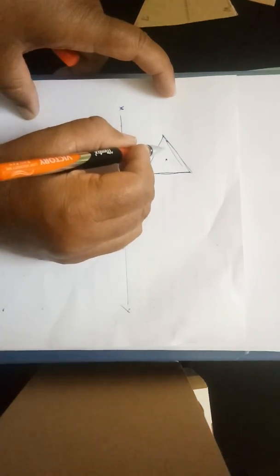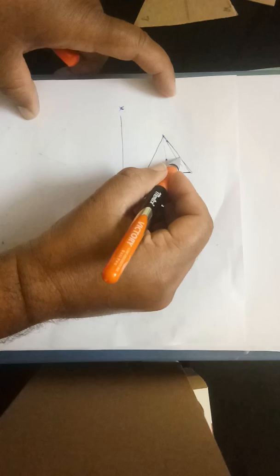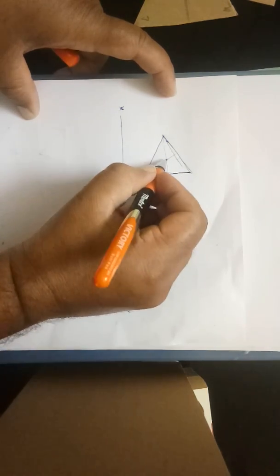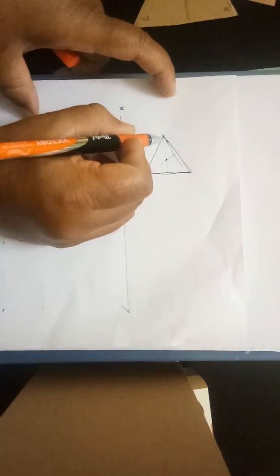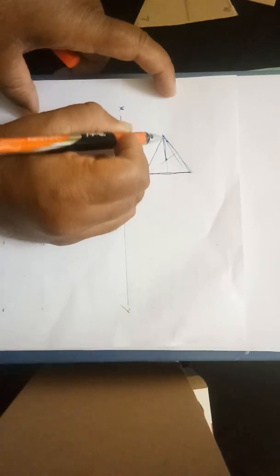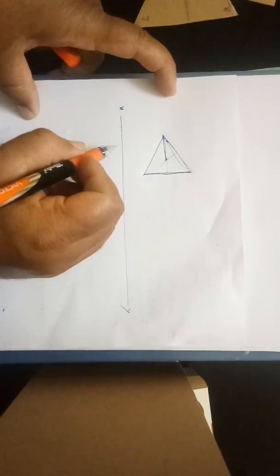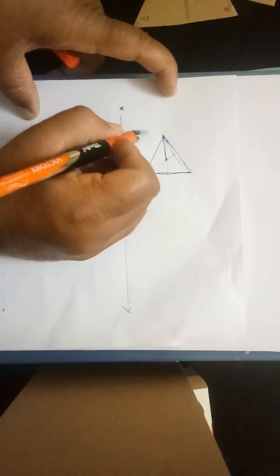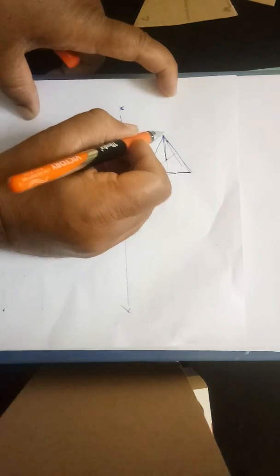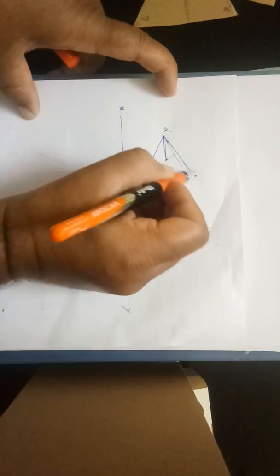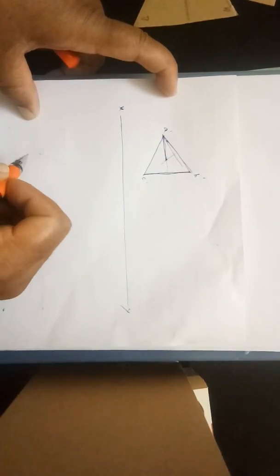If this is the center, I told you how to find the center: draw the perpendicular bisectors of two adjacent sides, and the point at which they intersect will be the center of the lamina. The line joining the center of the lamina and the corner on which it is resting must be parallel to HP, and the corner should be to your left. Suppose this is your corner A, B, A dash, B dash, because it is front view, C dash.